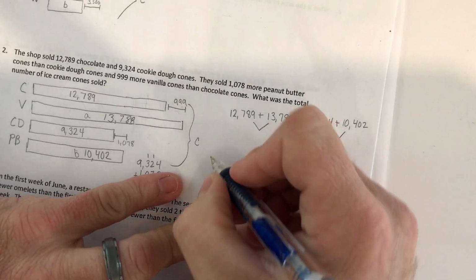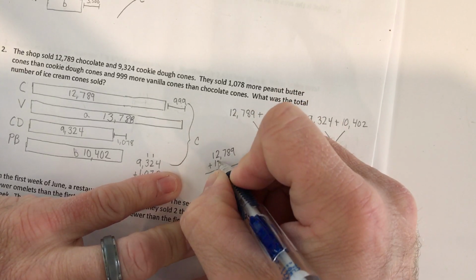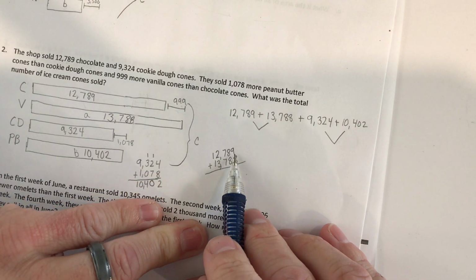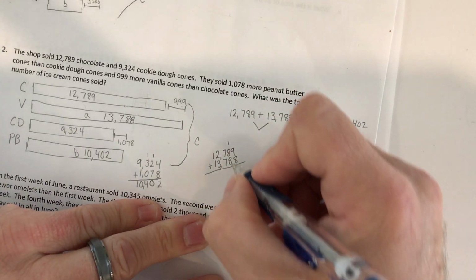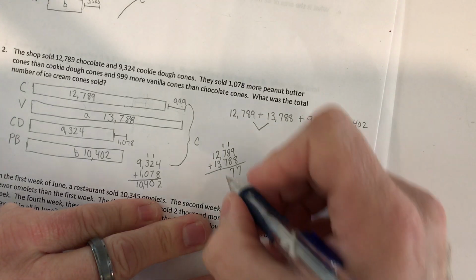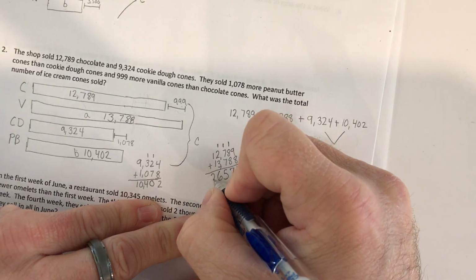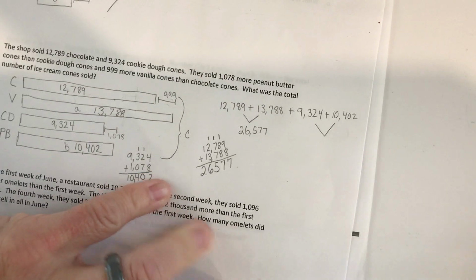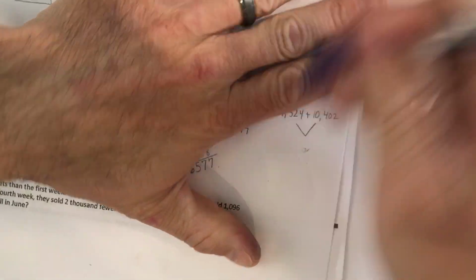All right, so you've unpaused me. Let's see what you got. 12,789 plus 13,788. I'm going to make sure I'm copying right. 12,789, 13,788. Let's add them up. 17. 16 plus one more. 17 again. 7 and 7 is 14 plus one more, 15. 2 and 1 is 3. 3 and 3 is 6. Giving me 26,577. And then let's go ahead and add our cookie dough and peanut butters together. Whoops, let me find a little bit more room. I'll do this down here.